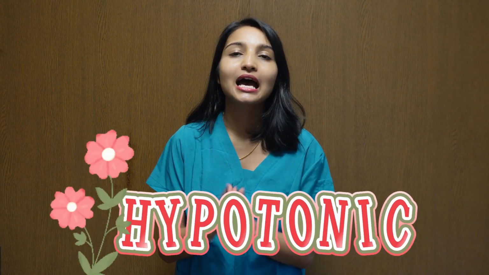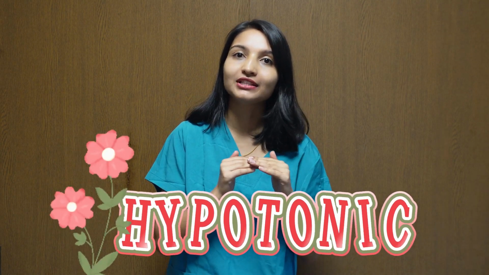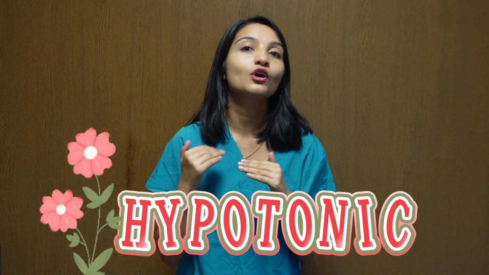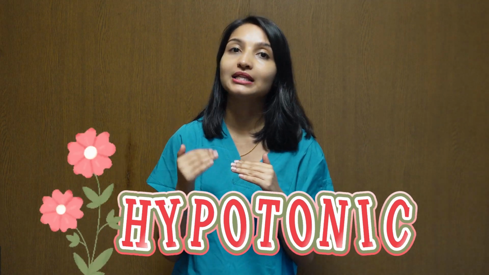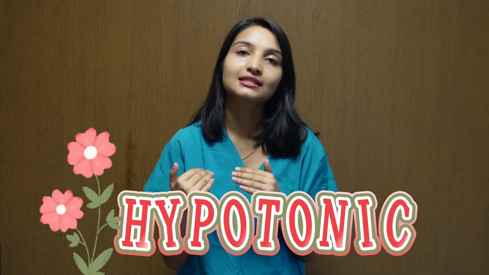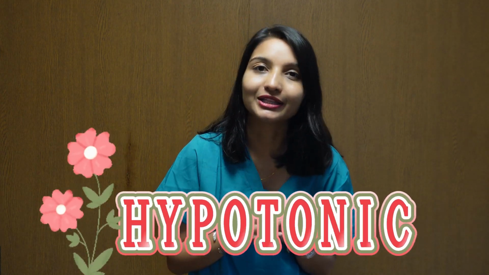The second type of solution is hypotonic solution. Hypotonic solutions are those solutions whose concentration level is lower than that of your body fluids. So what happens? The equilibrium will not be established when the fluid is injected into your body. So then the movement starts happening across the semi-permeable membrane to attain equilibrium.